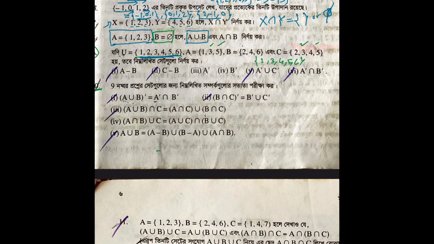And again, A union B is actually U, equal to the complement of B with respect to A on the right-hand side.